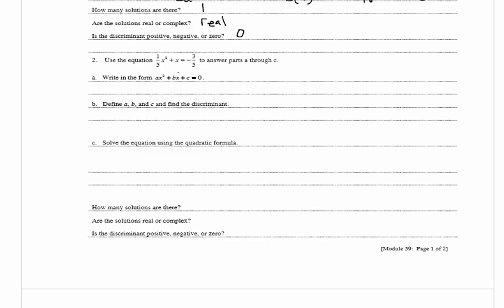In 2, it says, use the equation 1/5 x squared plus x is equal to negative 3/5 to answer parts A through C. And in A, they want us to write it in the form of ax squared plus bx plus c is equal to 0. So we're going to add 3/5 to both sides, and we get 1/5 x squared plus x plus 3/5 is equal to 0.